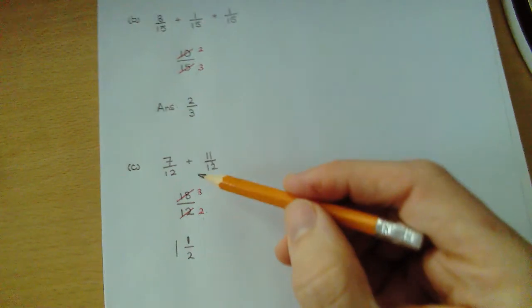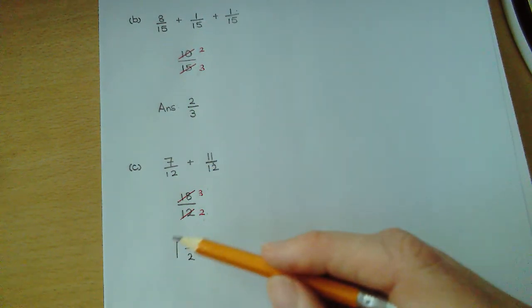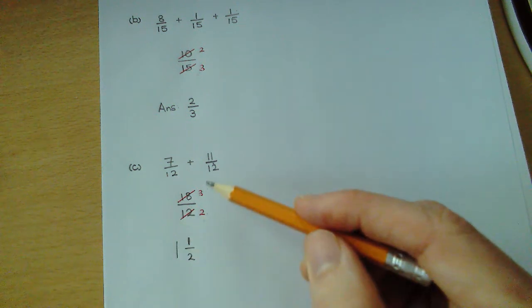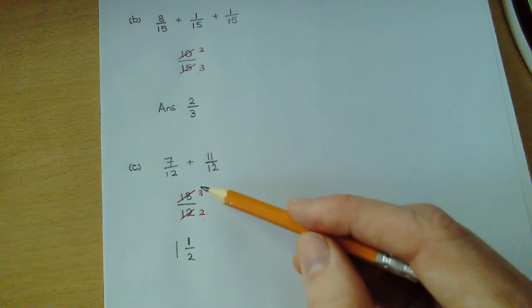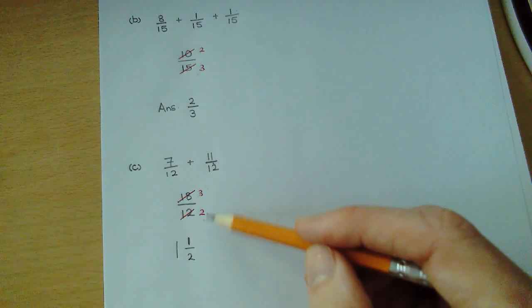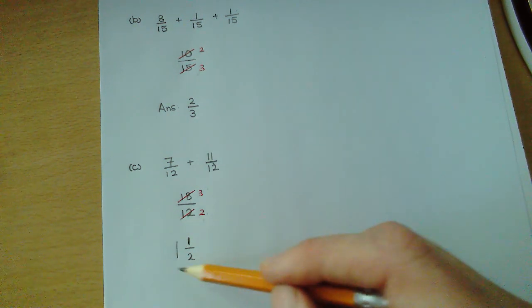Okay, so 7 over 12 plus 11 over 12 will give us 1 and a half. So just be careful there. When you get an answer that is fully cancelled, but it is improper, in other words, the numerator is bigger than the denominator, you must then turn it into a mixed fraction, and we've done that before.